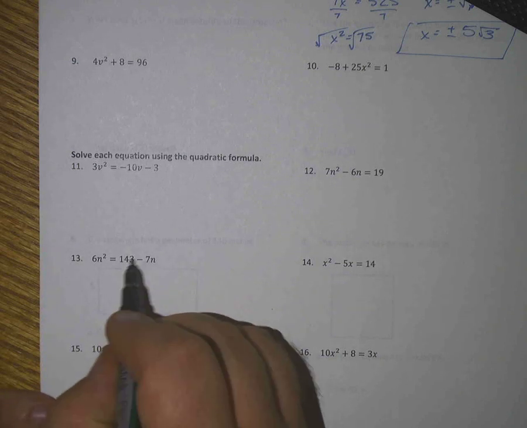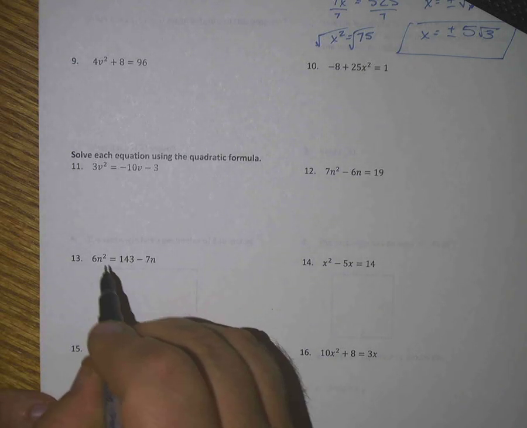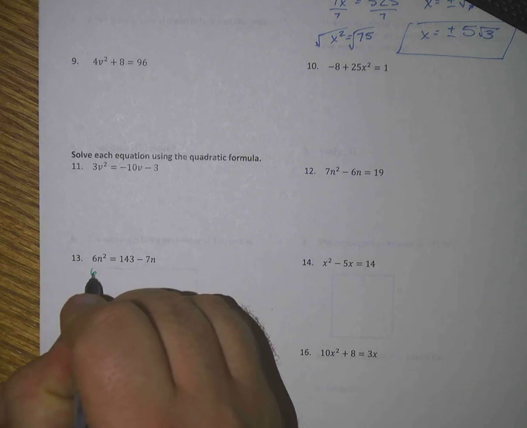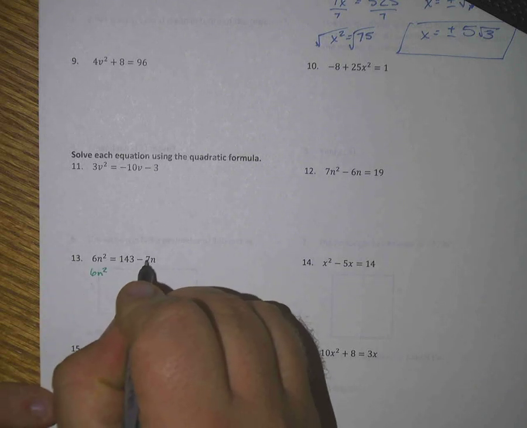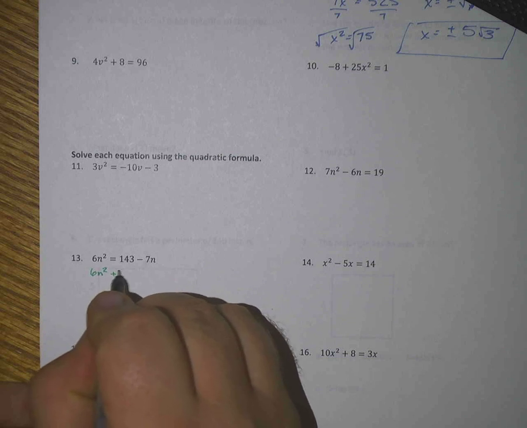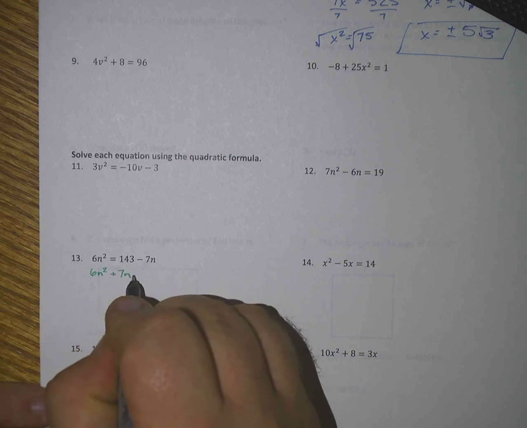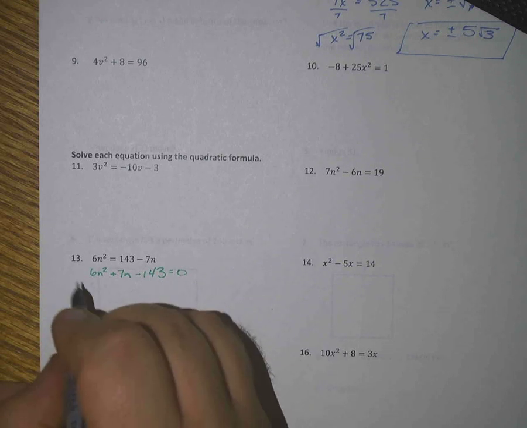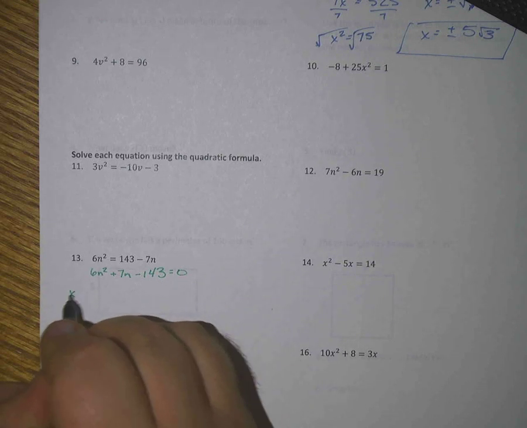So the first thing I want to do is get all this stuff over to the other side and just have 0 on the right hand side. When I do that, I get 6n squared. I'll have to add the 7n to both sides, and I'll have to subtract the 143. And that's going to equal 0. Now for the quadratic formula.